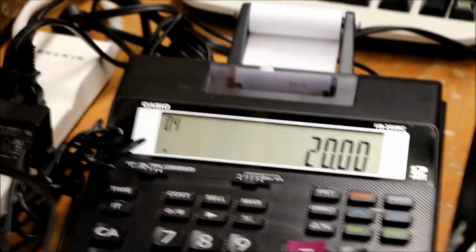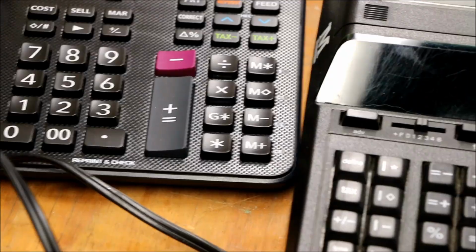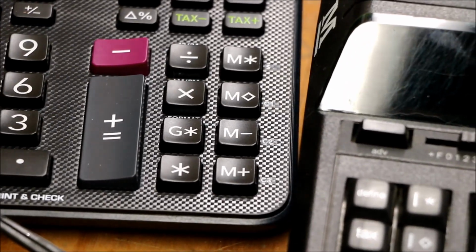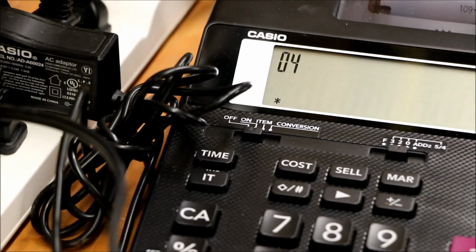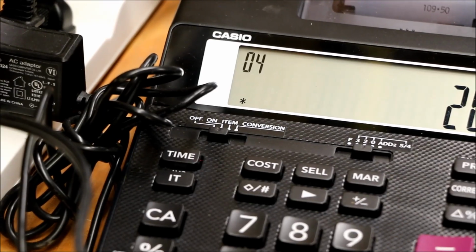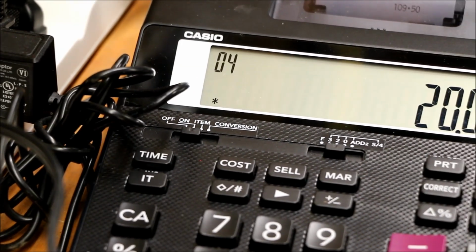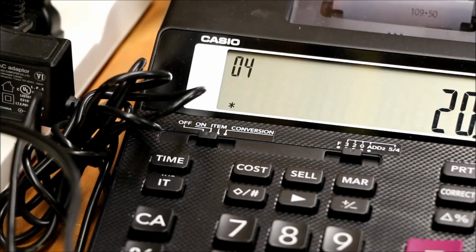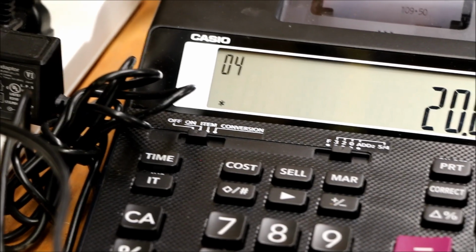The Casio is a little odd. The memory keys, they're right there, but they also double as the currency conversion keys. Currency conversion is enabled with that switch over there. Let me try to zoom in there. If currency conversion is on, then obviously you can't use the memories at all. If it's off, then you're off to the races.